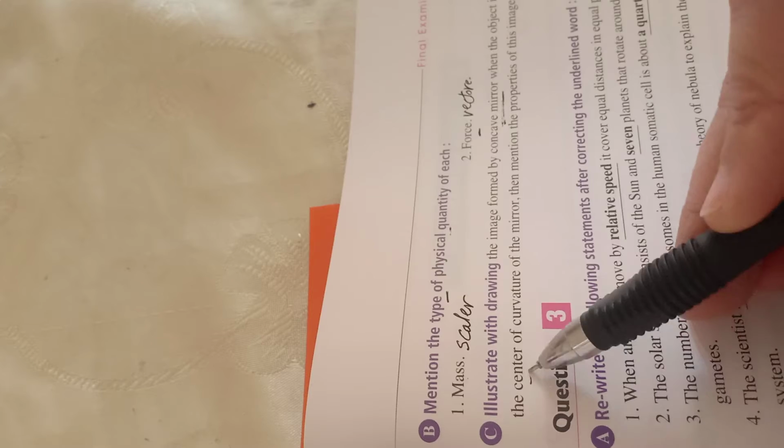Question C. Illustrate with drawing the image formed by the concave mirror when the object is at the center of curvature of the mirror, then mention the properties of this image. First, I will concentrate and pay attention to the mirror or the lens. I find the concave mirror. This is the concave mirror.